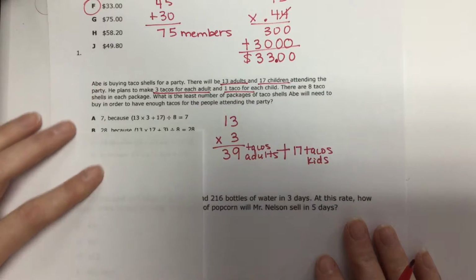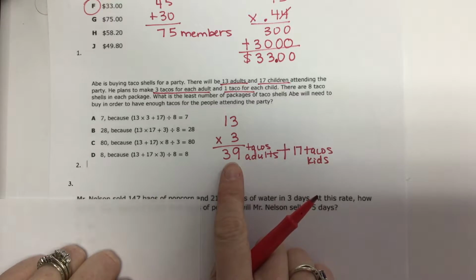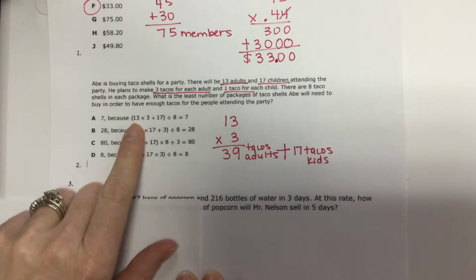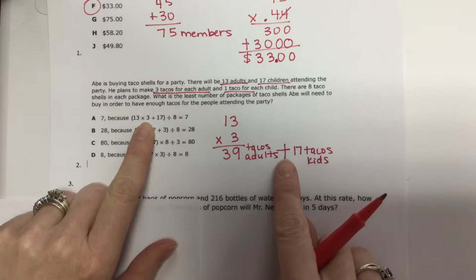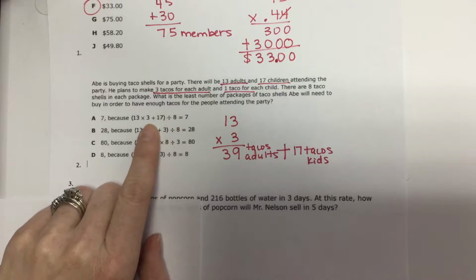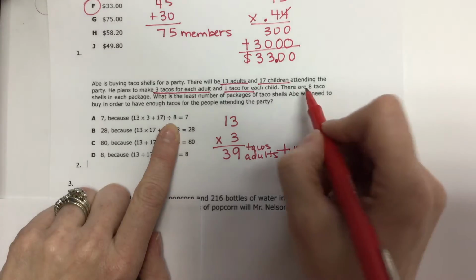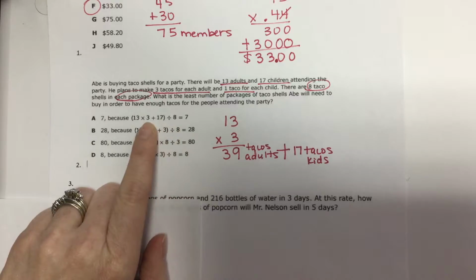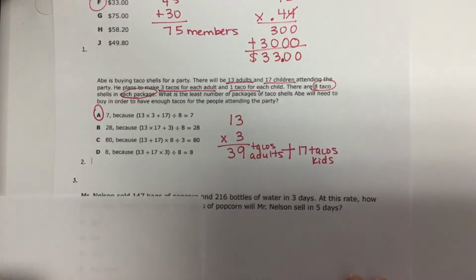So now let's start looking at our answer choices for a second. I can see the first thing I did was multiply 13 by 3. And I can see that only one of these answer choices even has 13 times 3 here. So that's looking pretty good so far. And then I want to add that 17 tacos for the children. And we want to do that first to figure out how many tacos total we need. And then we're going to divide by 8 because there are 8 taco shells in each package. So I take the total number of tacos I need, I divide it by 8, and so my answer for number 2 is A.